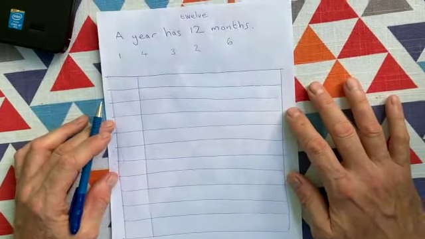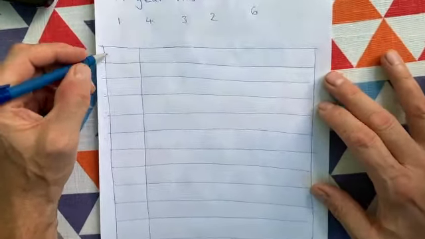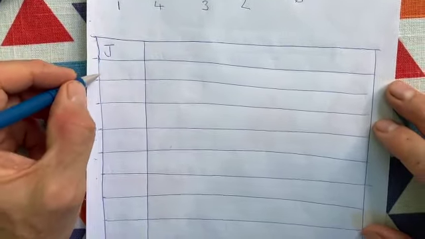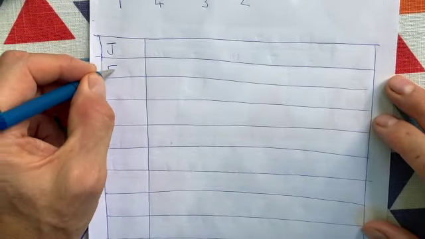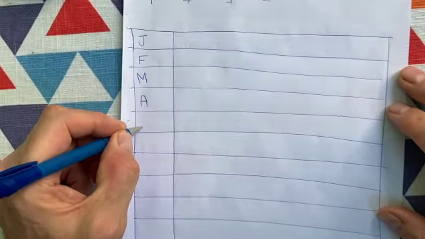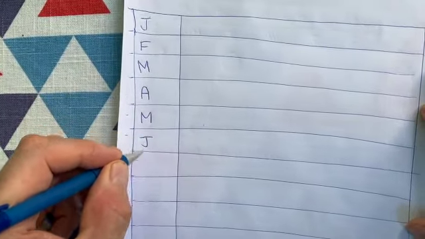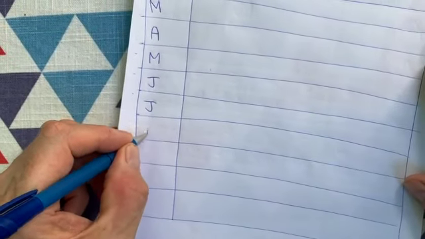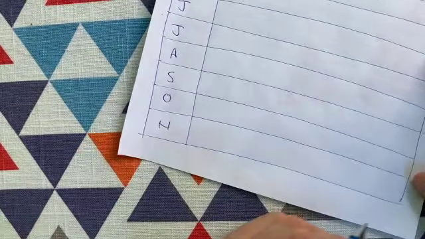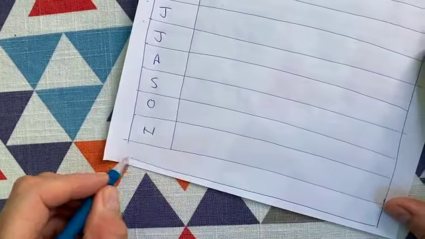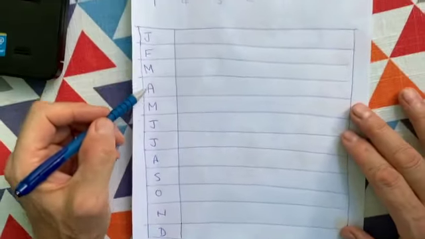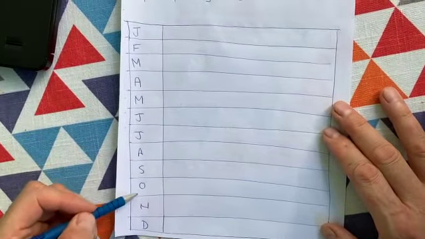Now, what was the first month? The first month was January. And that begins with a J. So we'll write a capital J. We'll do all the capitals first. January, February, March, April, May, June, July, August, September, October, November. See, I missed the bottom row off. We've got to write one more row on the bottom. Left a bit of space. December. January, February, March, April, May, June, July, August, September, October, November, December.